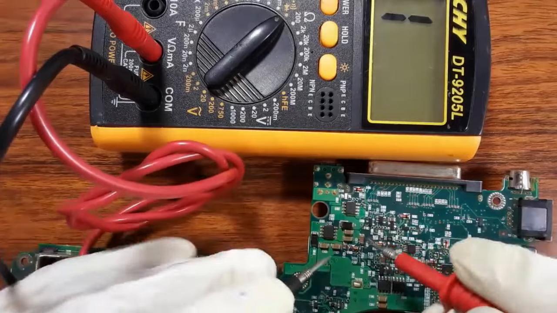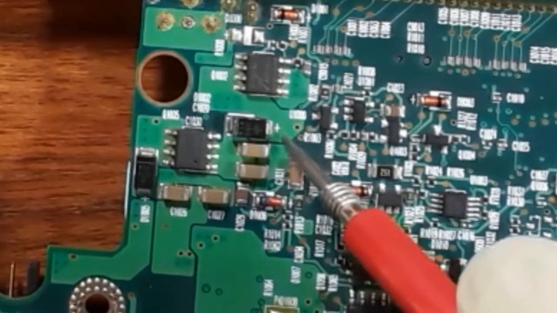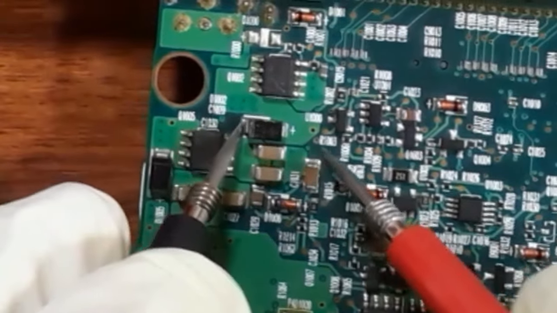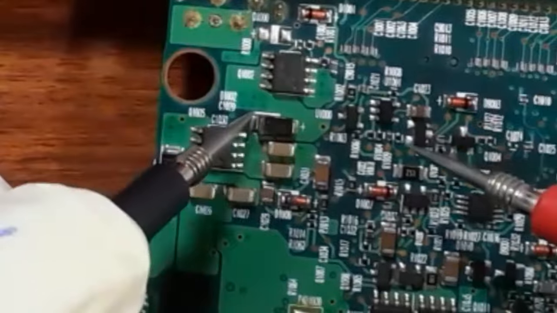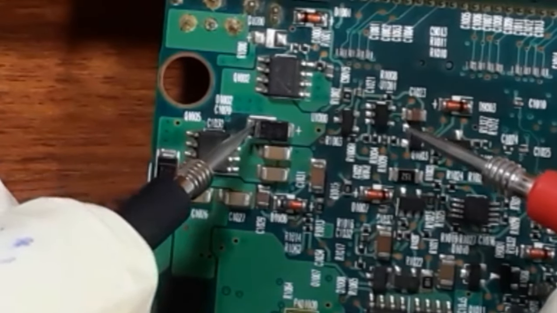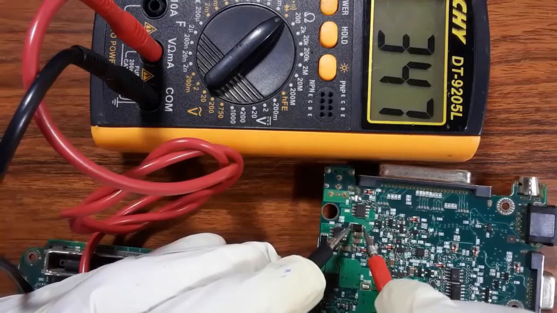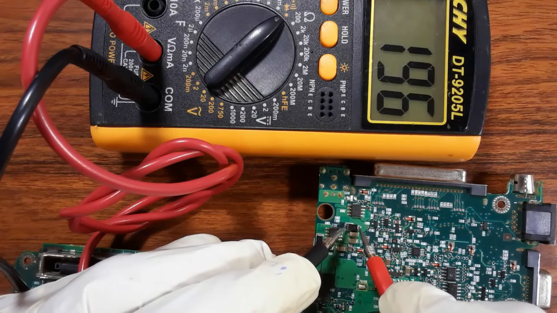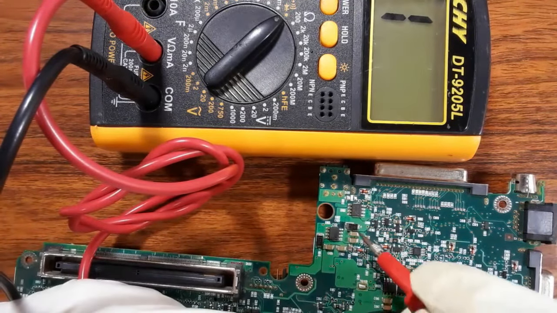Okay, so we have here another diode. So as you see, here we have plus means the anode, and here we have cathode. Always we put the black probe of the multimeter into cathode or the minus of the diode, and the red probe in the anode, as you see, and we should get a reading, about 200 or 600, no problem. So this is a good diode.